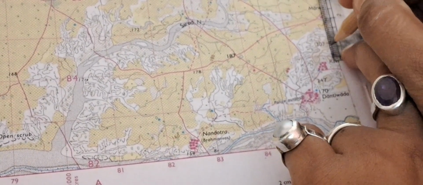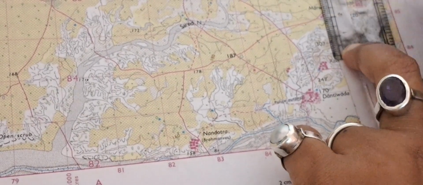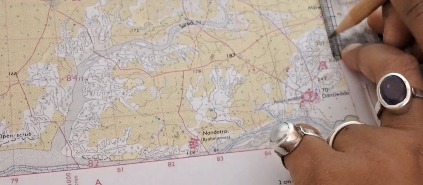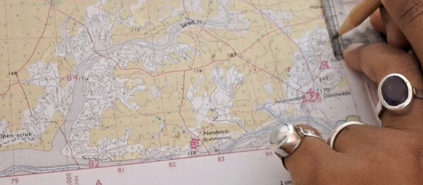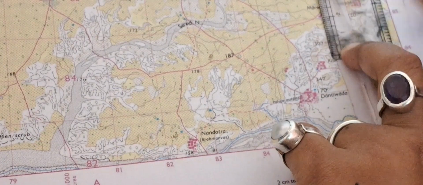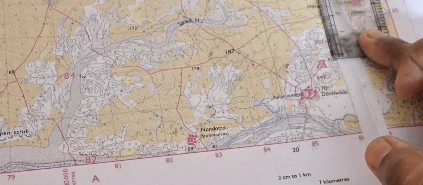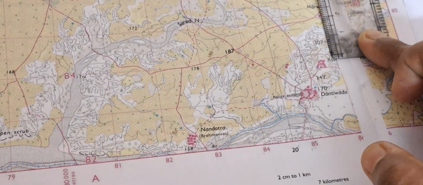This is 0.5 millimeter, and then the triangulated point lies on 6, 7, 8, that is 0.8 centimeter or 8 millimeter.